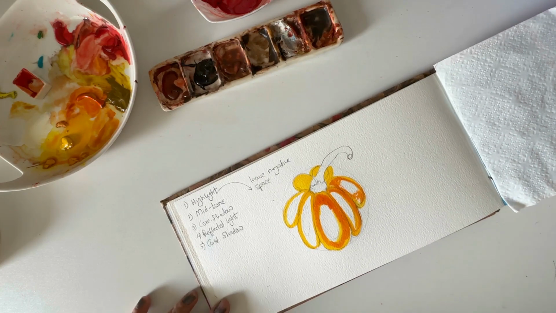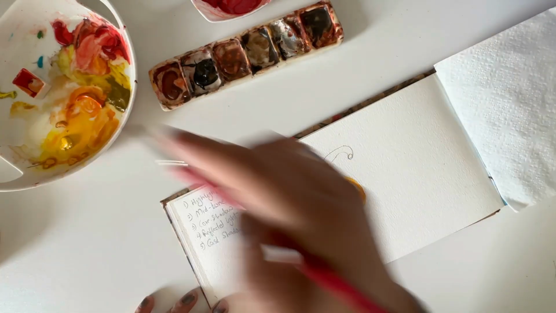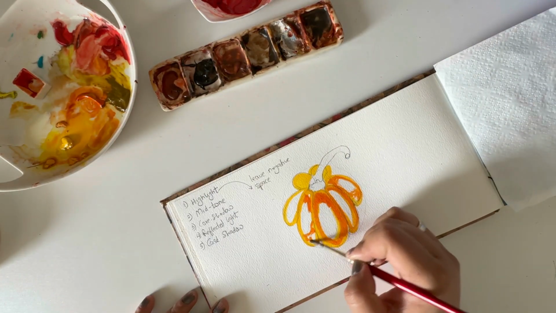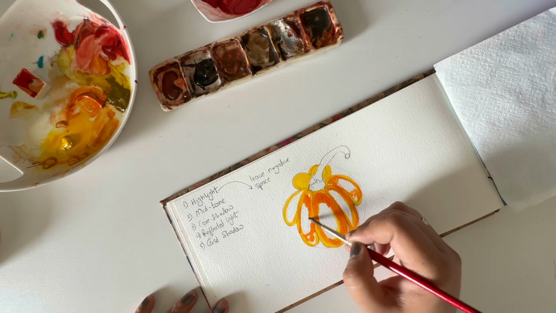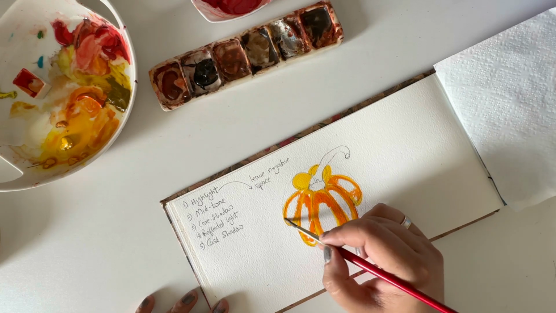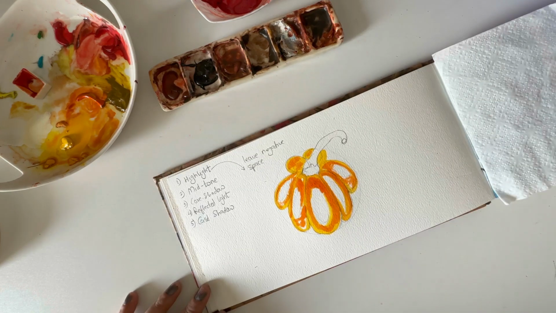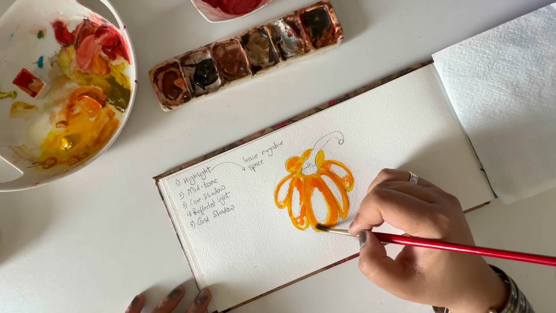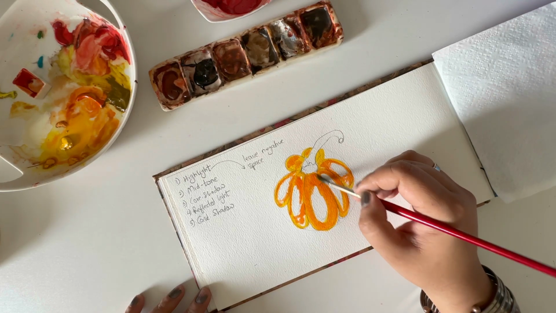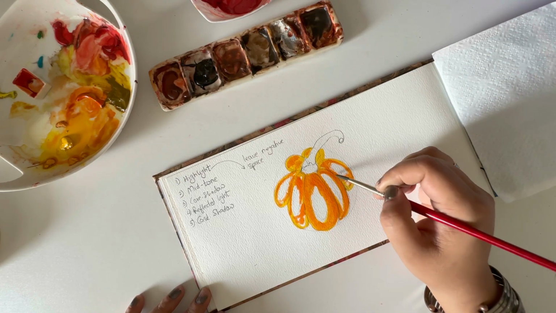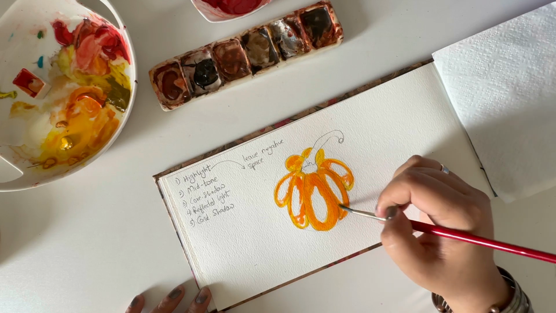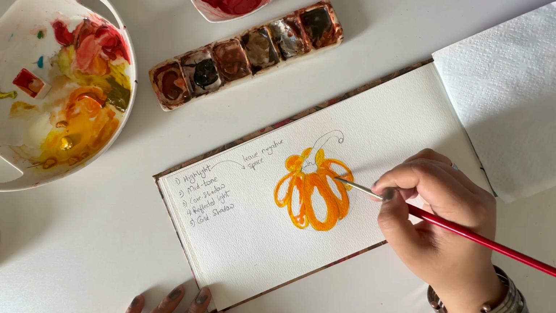So as of now I'm focusing on only adding color, so I'm not working wet on wet here. I just wanted to show you guys how to work wet on dry as well. Okay, so now what I'm doing is I'll just blend those colors together. So I've taken water and just blending the colors.